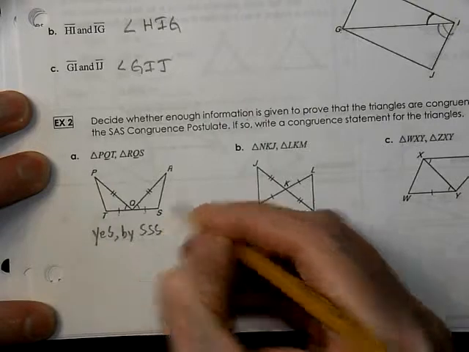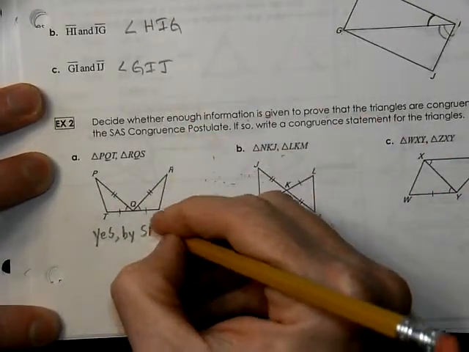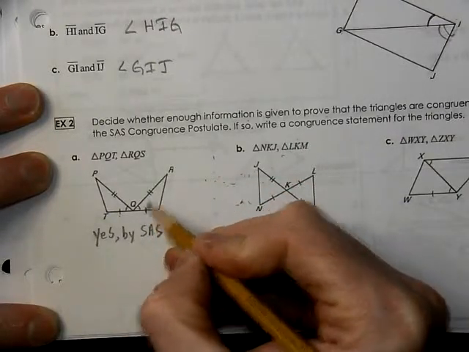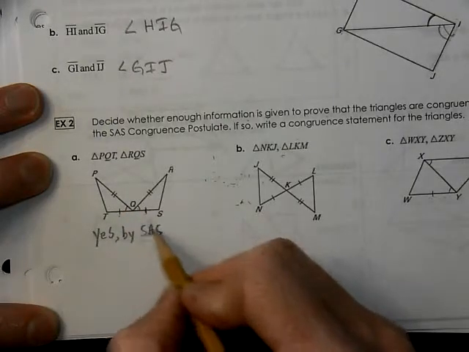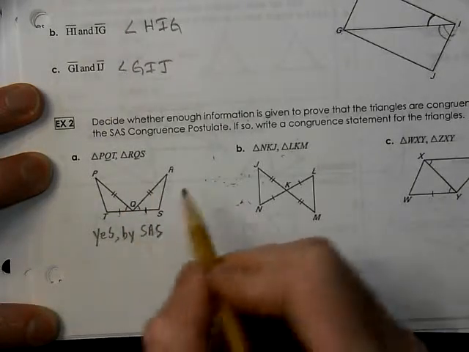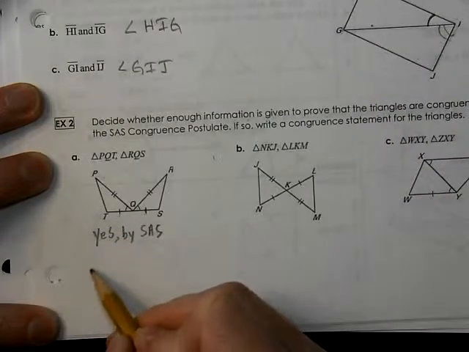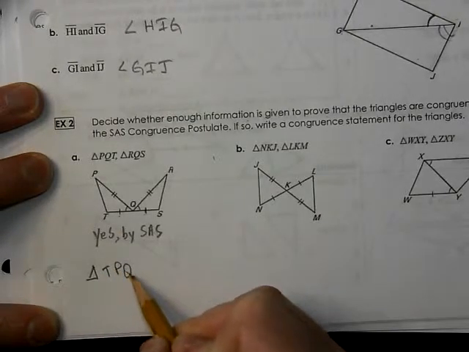By side, actually, it's side, angle, side. Notice how we have two S's labeled and the angle in between. The A is in between those two S's. The order does matter. And our congruent statement would be triangle TPQ.